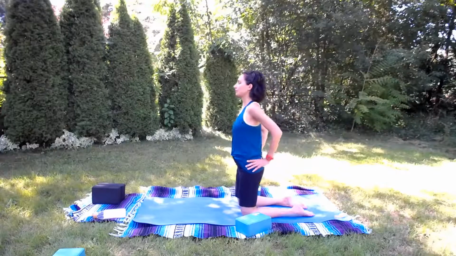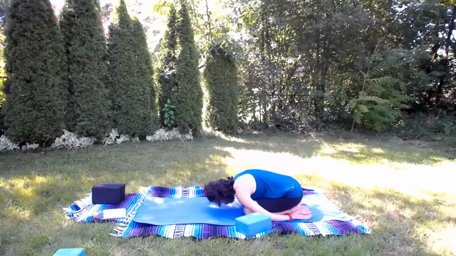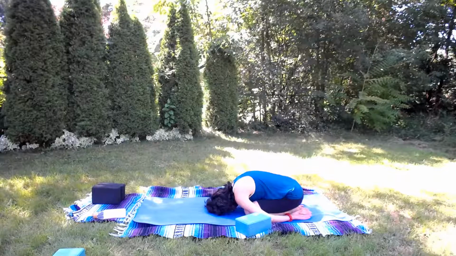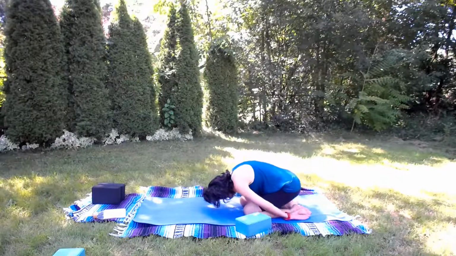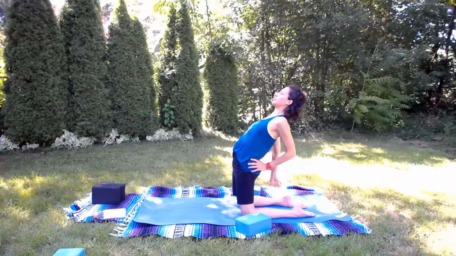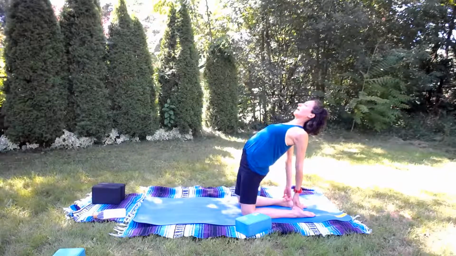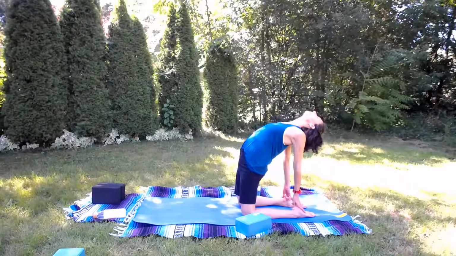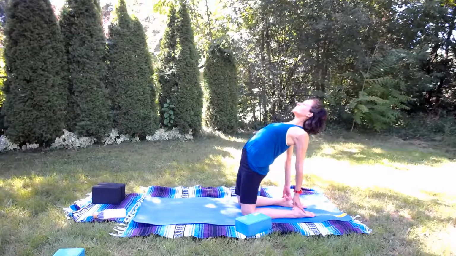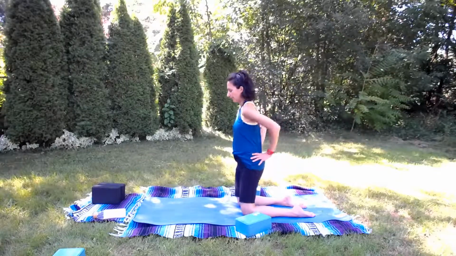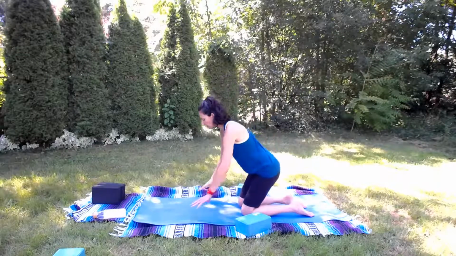Start to come out of this. Rest in child's posture. We'll take one more set. When you're ready, inhale, rise, standing on the knees, activate pelvis in, activate the glutes. Begin to bend back. One more breath, and then we'll reverse out and come into table posture.